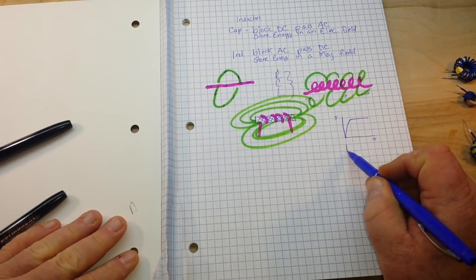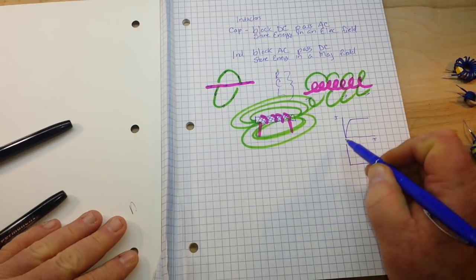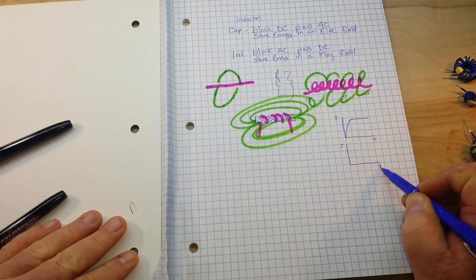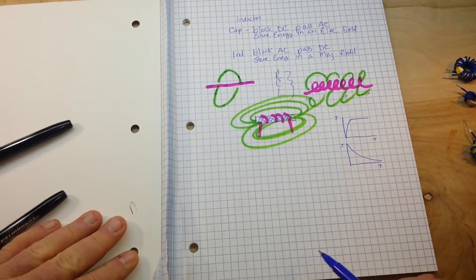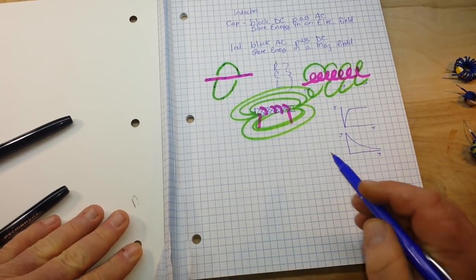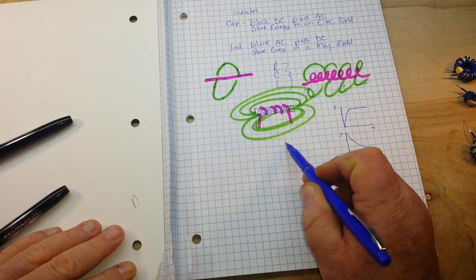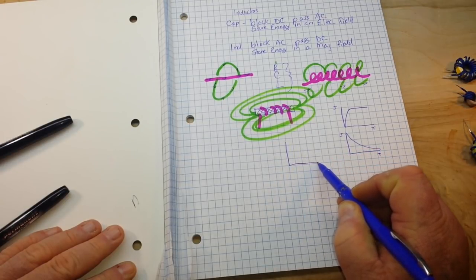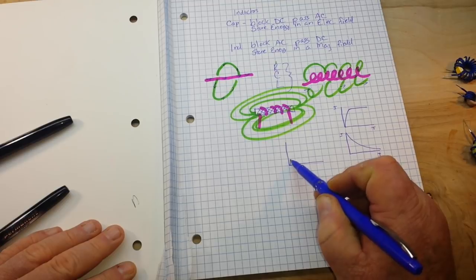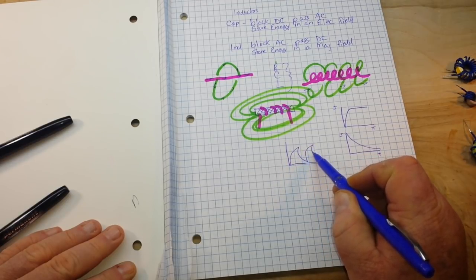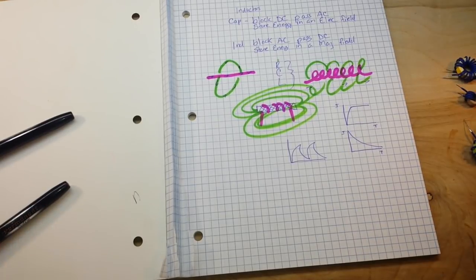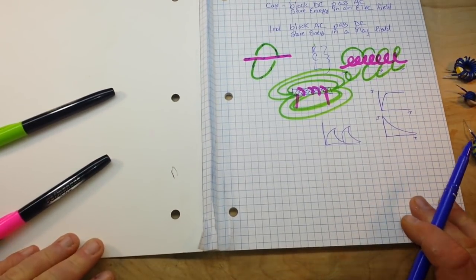And then when the current is removed, the field will collapse like that. So if we were to look at that on an oscilloscope, and we will do that here shortly, what you would see is something that looks like this. Boom, boom, boom. That's that typical sawtooth pattern. That's your inductor pattern you'll see on an oscilloscope.